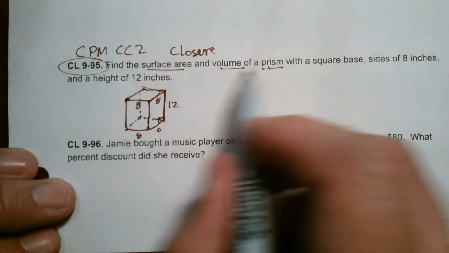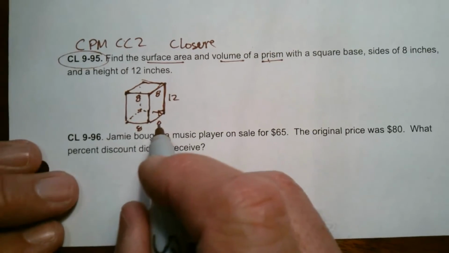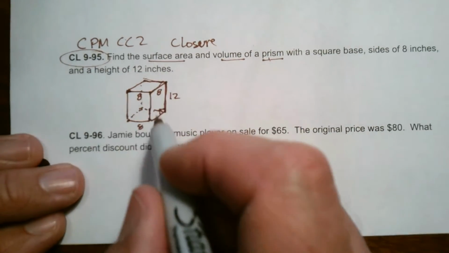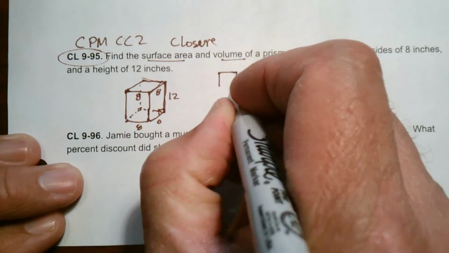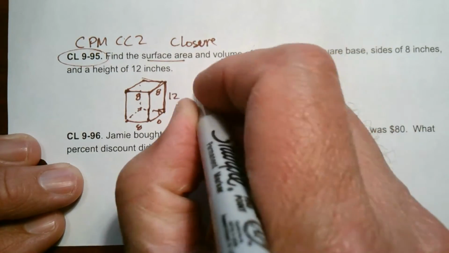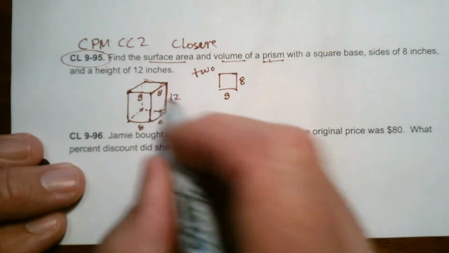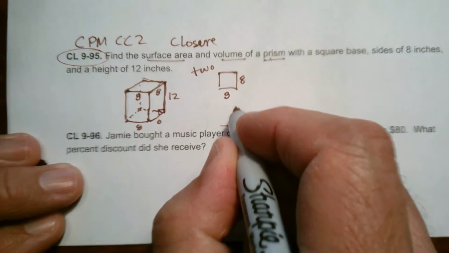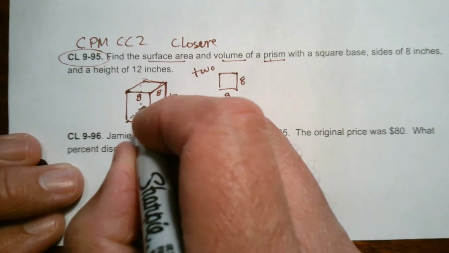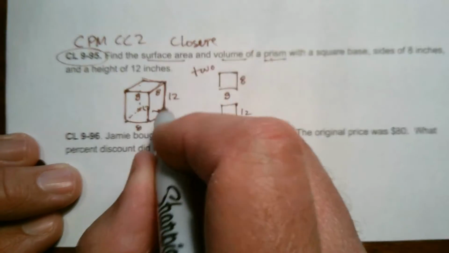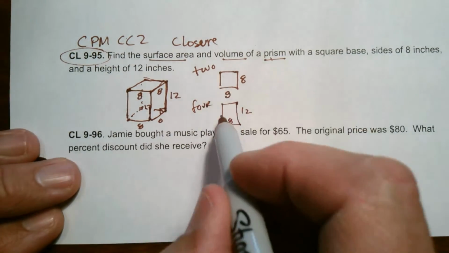Okay. So how do we find surface area? Once again, surface area is adding all of the sides. So if I think about what kind of rectangles I know I have, I have an 8 by 8. How many of those? I have 2 of those, 2 8 by 8s. And I also have an 8 by 12. And how many of those? That's an 8 by 12, 8 by 12. In fact, all 4 of them around are 8 by 12s. So there's 2 of those and 4 of those.